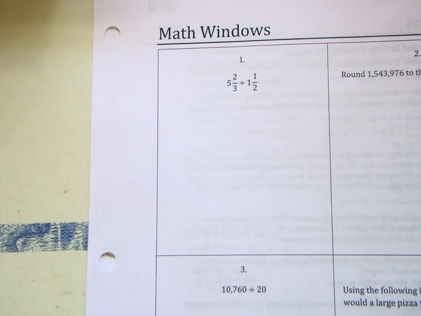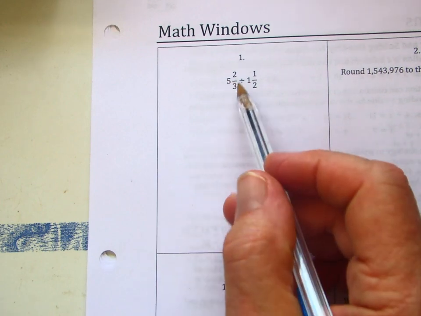Okay, if you're not there, you can pause. You can always pause. Use a lot of pausing to work problems on your own, and then watch the solutions. But use the pause a lot when you're watching my videos. Okay, math windows. 5 2/3.